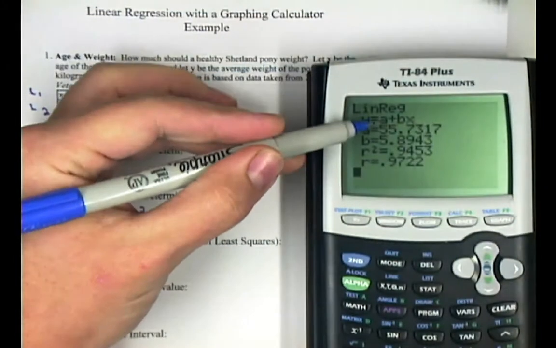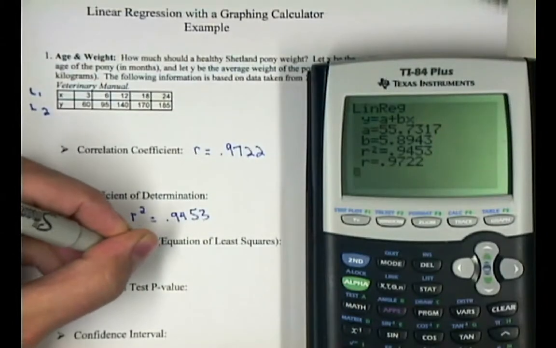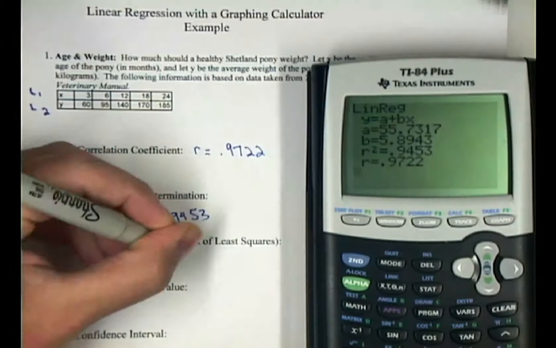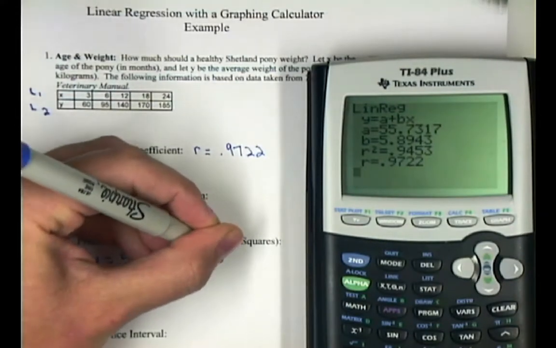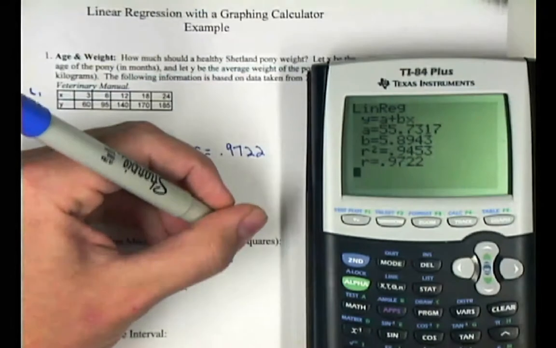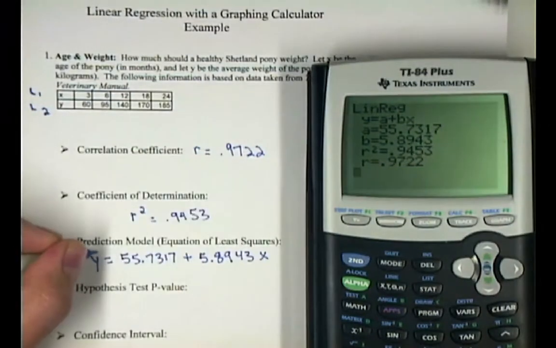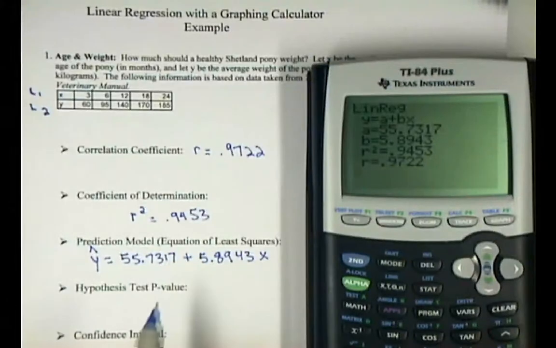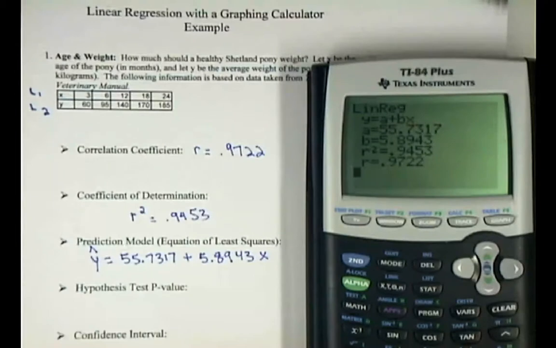Where the calculator says A, I'm going to replace it with the A they give me, 55.7317, plus BX, so let's replace B with what it is, 5.8943 times X. That's the prediction model. So now I could select a value for X and predict a Y value with it.